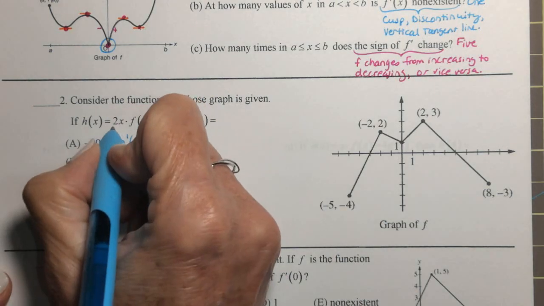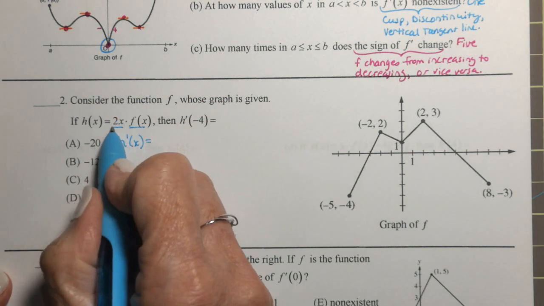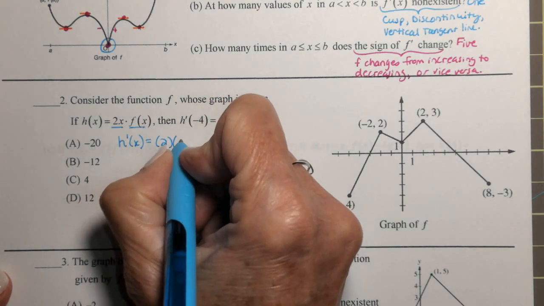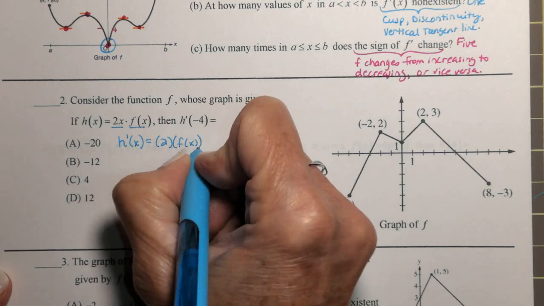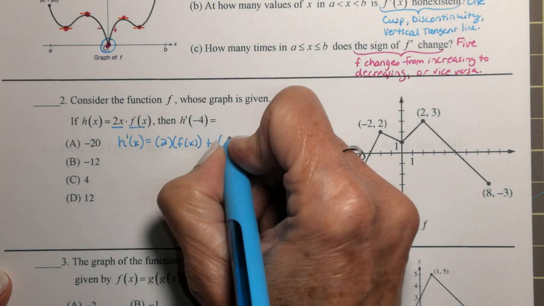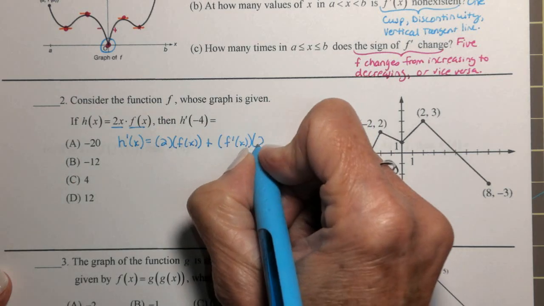I see a product of 2 functions here, so I must use the product rule. The derivative of the first function is 2, multiplied by your next function left alone, plus the derivative of f, which is f prime, multiplied by the first function left alone.